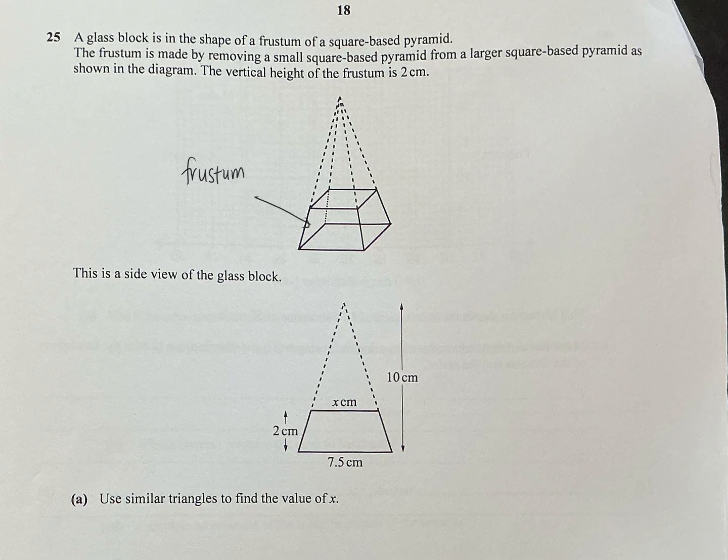Okay, if you have a cone, if you cut out a smaller cone from the bigger one, then this part here is also called the frustum. It's just the term for it. Just that this one is a square base pyramid. But it can work for a cone also.